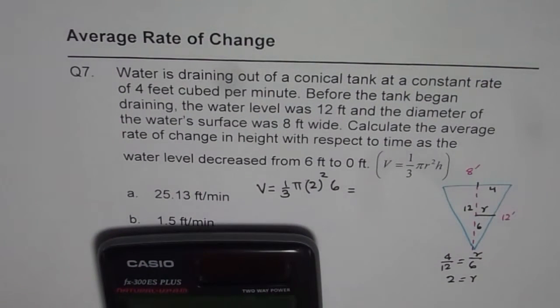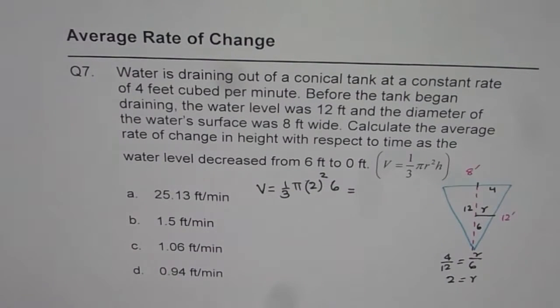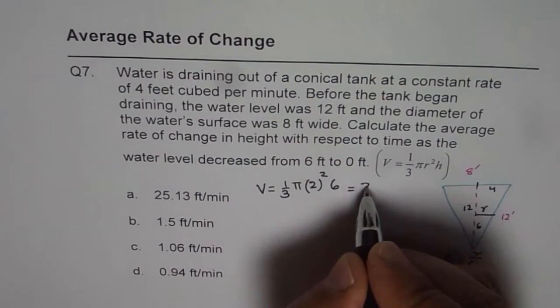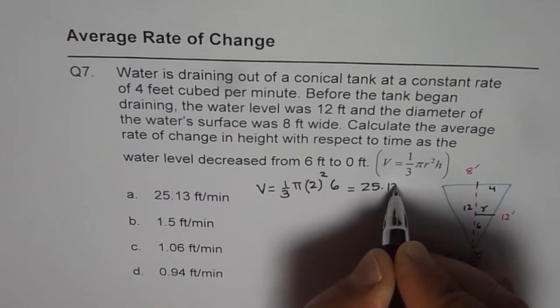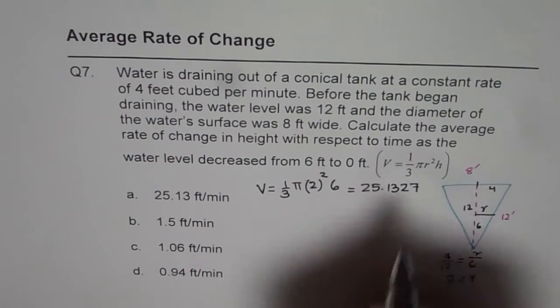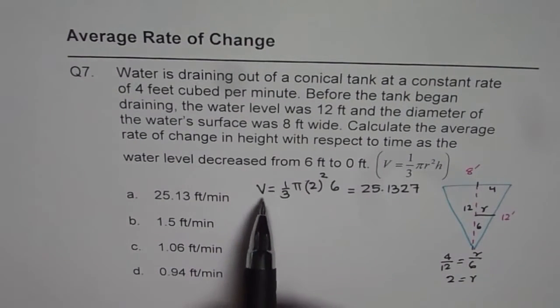We could use 3.14 also, but let me just use pi for the moment: pi times 2 squared is 4, times 6, divided by 3. We get a value of 25.1327. Now that is the volume.